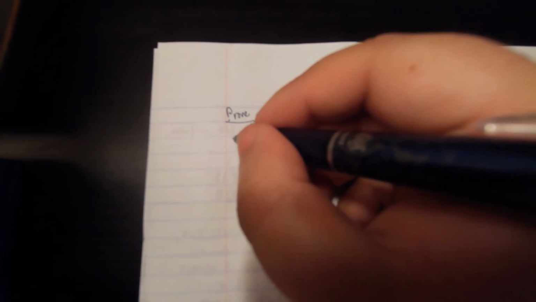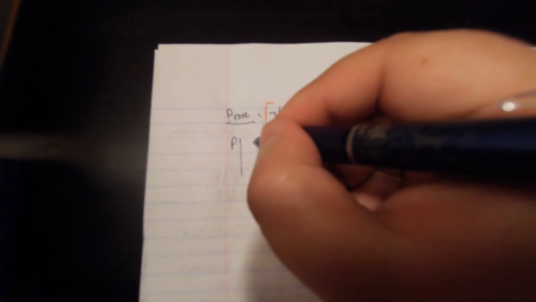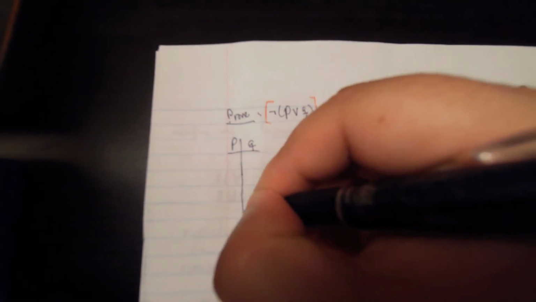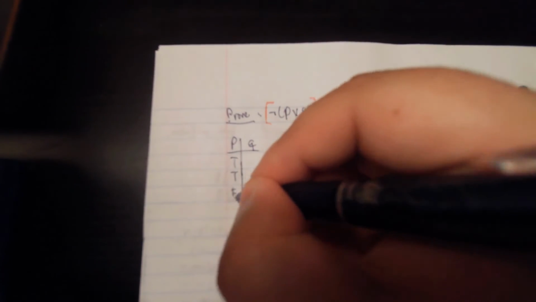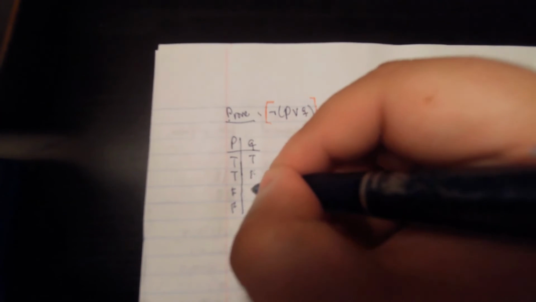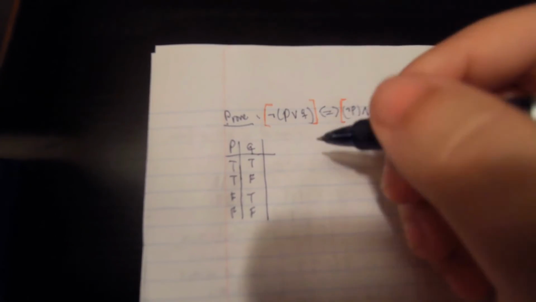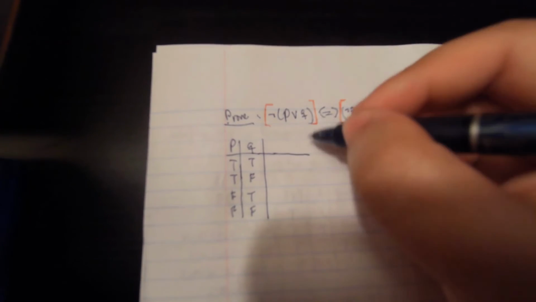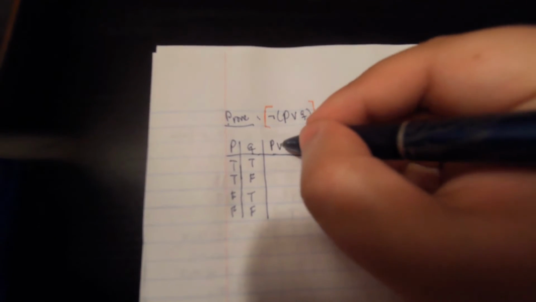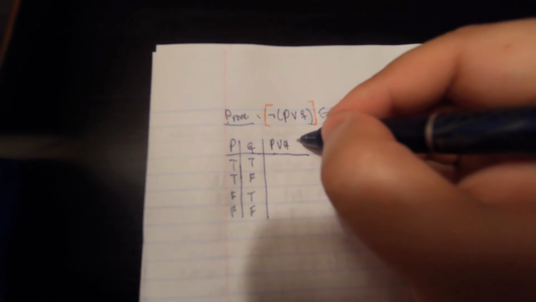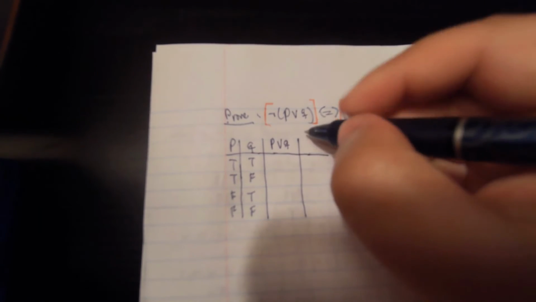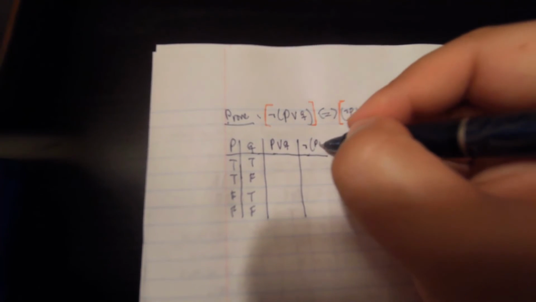Let me do this real fast because I already did the other one. So P and Q. True, false, false. True, false, right? What am I going to need? P or Q, I need P or Q. So once I figure that out, then I'm going to have the statement not P or Q.